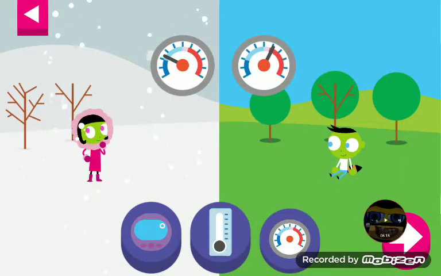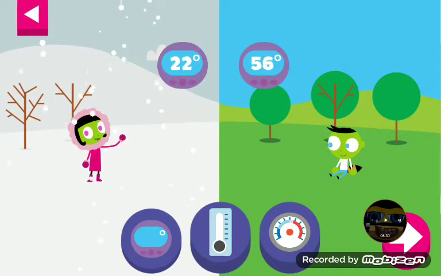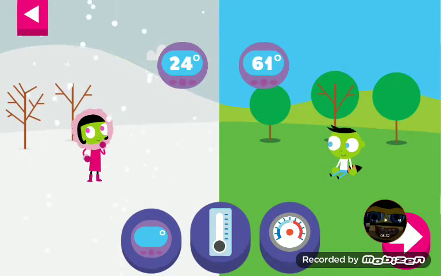Dark blue is freezing cold and red is hot. The liquid in the thermometer rises when the temperature is warm or hot. What does the thermometer look like when the temperature is cold? The higher the number on the digital thermometer, the hotter the temperature.